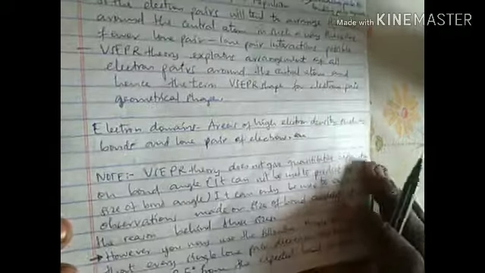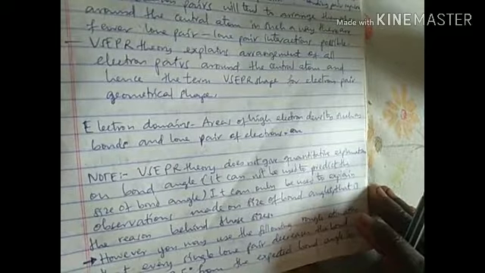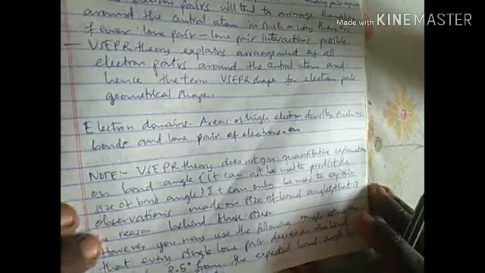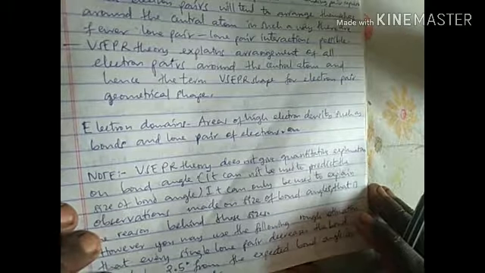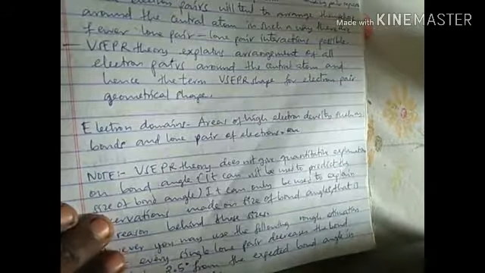So from there we say that electron domains are areas of high electron density, such as bonds and lone pairs of electrons. So an electron domain is an area that has high electron density.